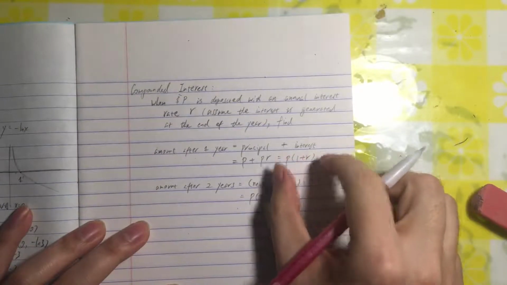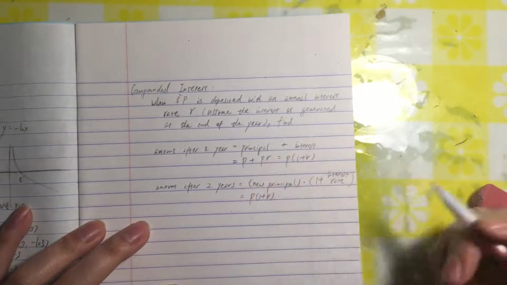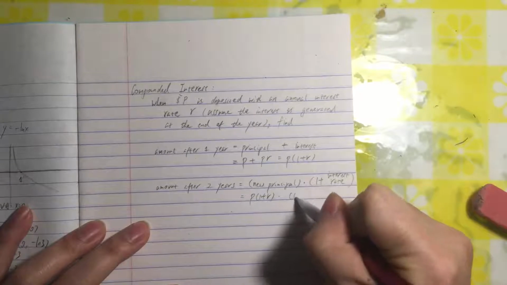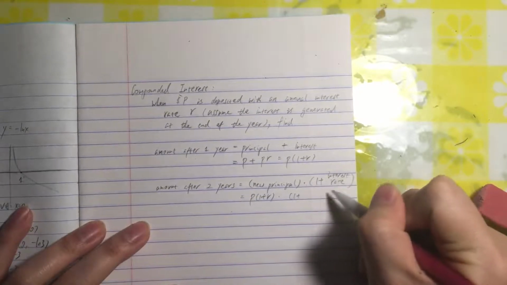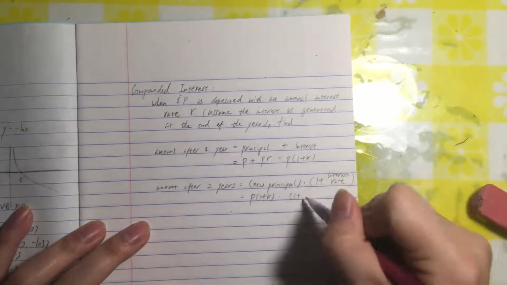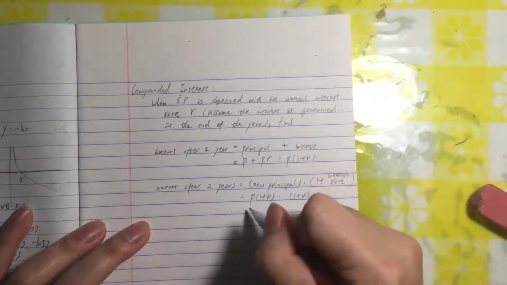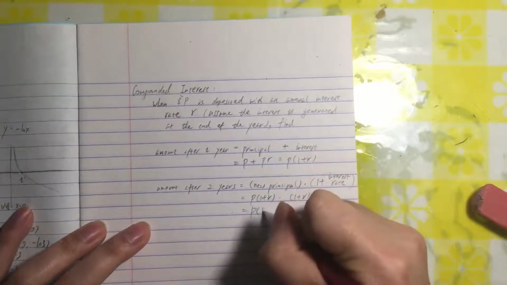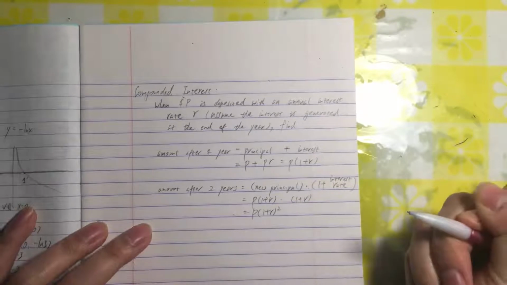That's the new principal after 1 year, times 1 plus the interest rate. In the second year, the interest rate stays the same. It's also R. That can be rewritten as P times 1 plus R squared.